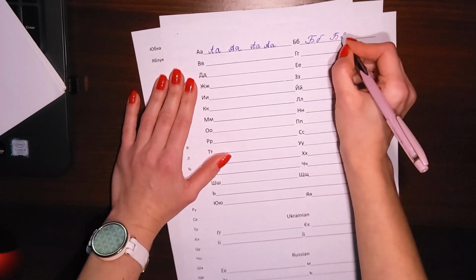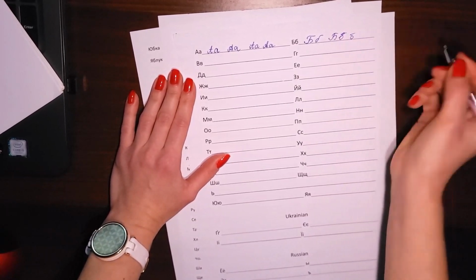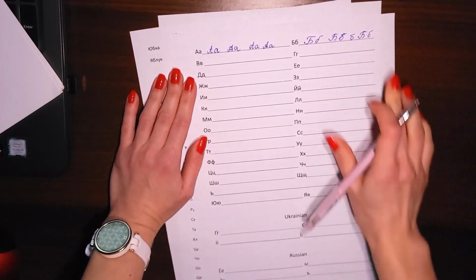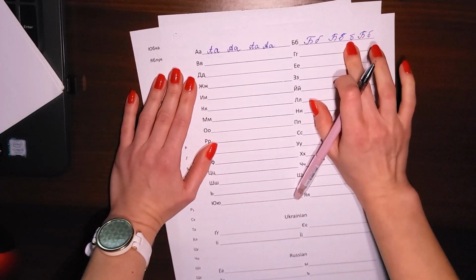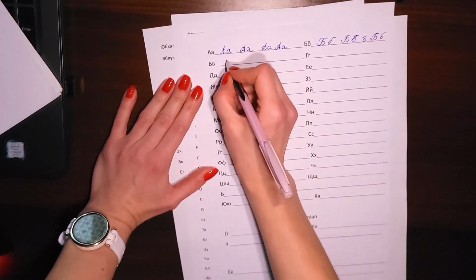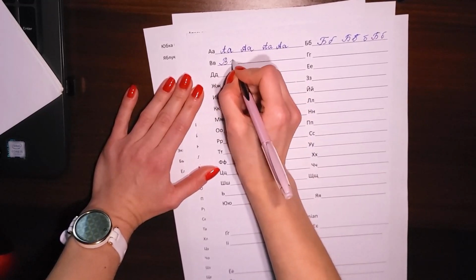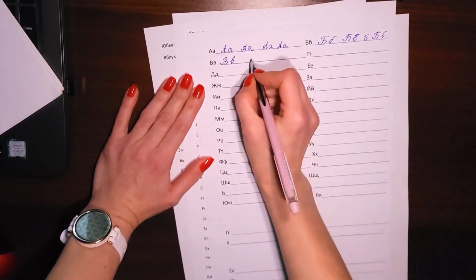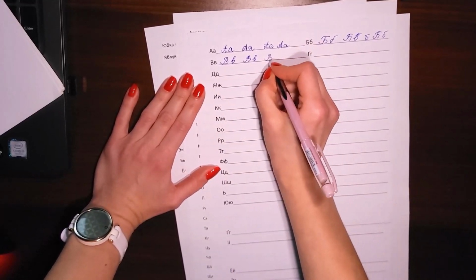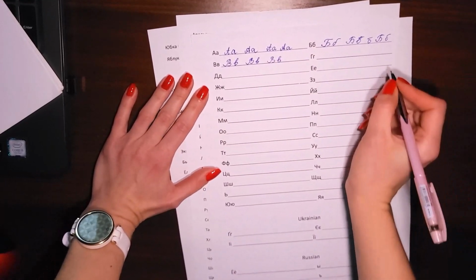I write like this. Again, small letter, big letter, and small letter. Usually, a lot of people write like this, small letter. V. Usually, most of people write in the same way, like this.